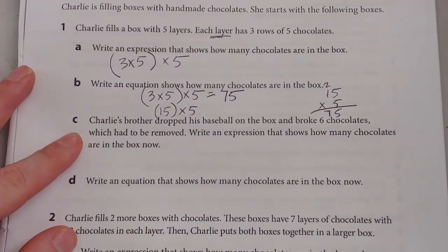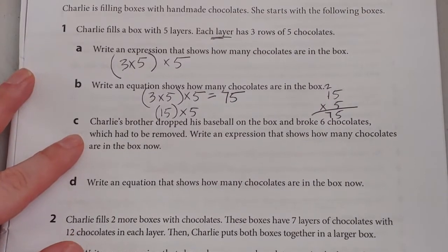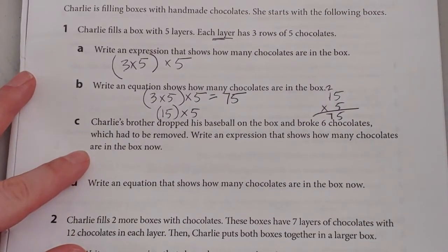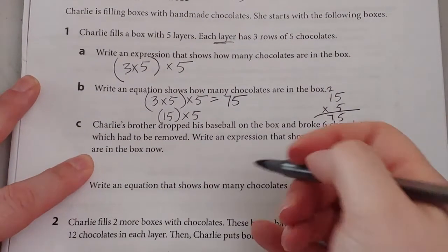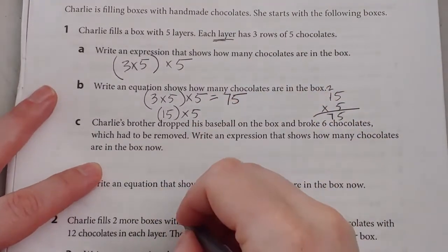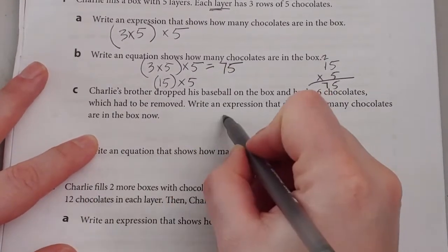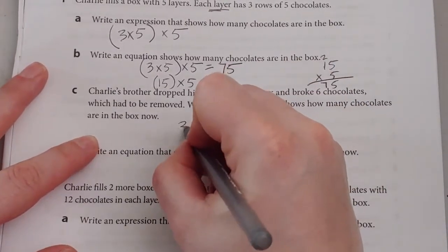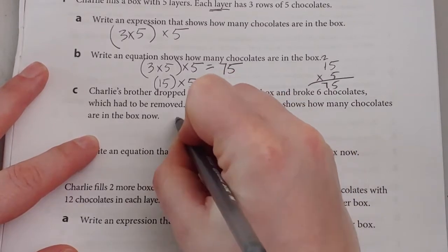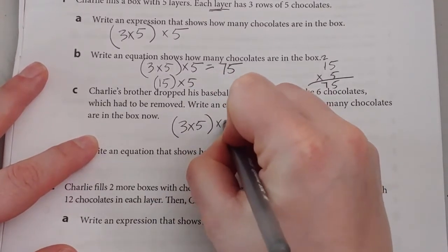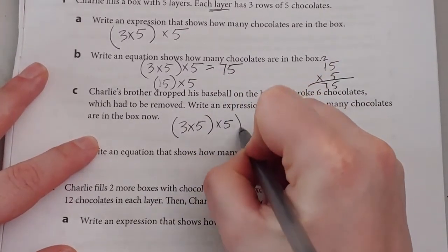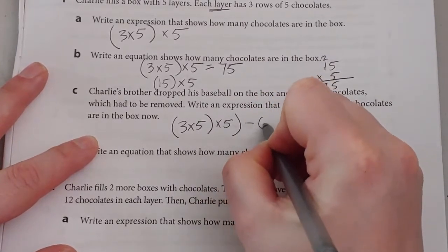Charlie's brother dropped his baseball on the box and broke 6 chocolates, which had to be removed. Write an expression that shows how many chocolates are in the box now. So, this one's a little tricky. I'm going to walk you through it. So we had 3 times 5 times 5, right? Now minus 6.